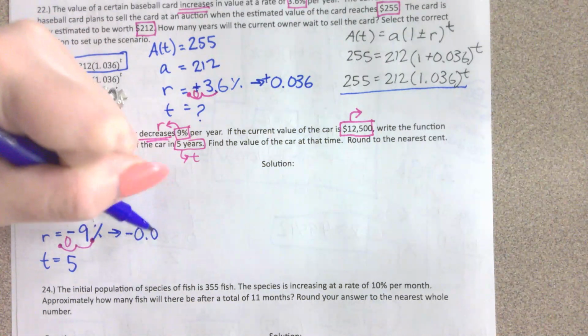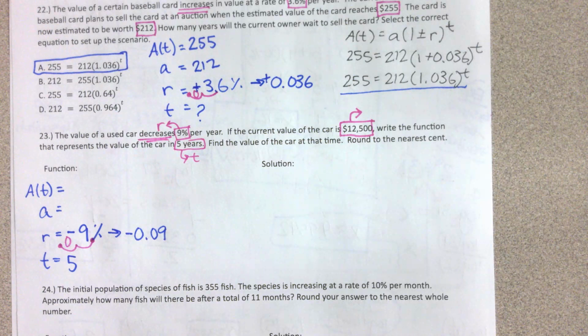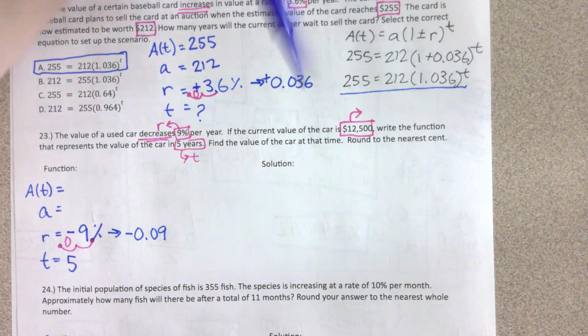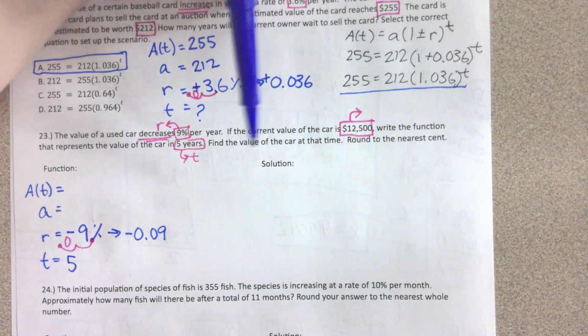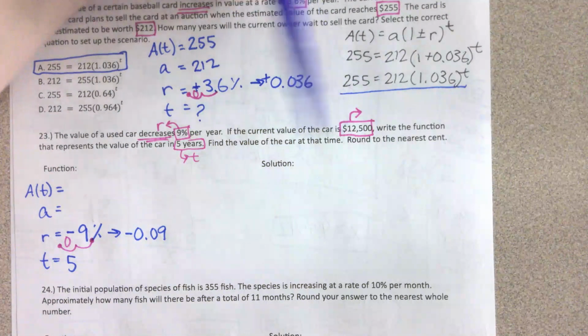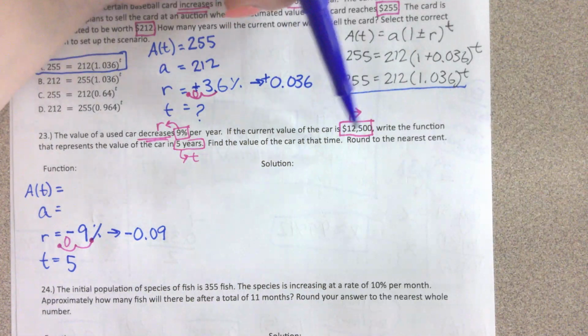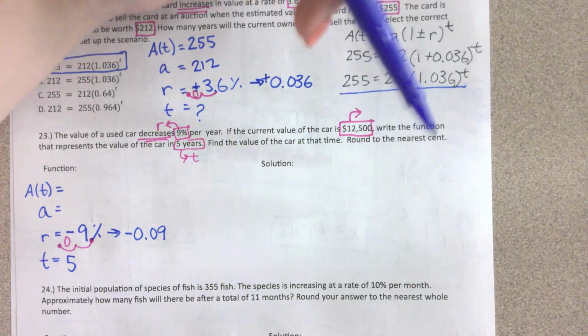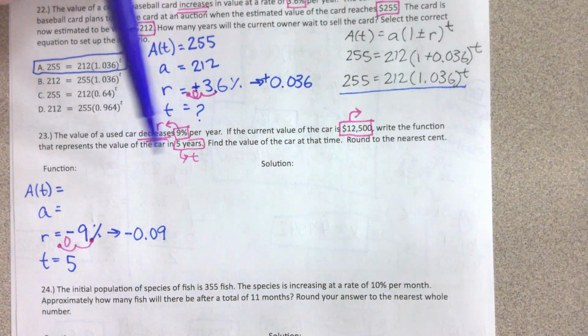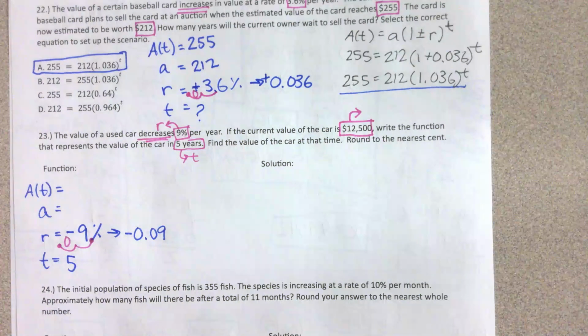Minus 0.09. Now, we have to figure out which one we are missing and which one we have. Now they're asking if the current value of the car, if right now the car is $12,500, write the function to represent the value of the car in 5 years. So again, think of this as before and after.